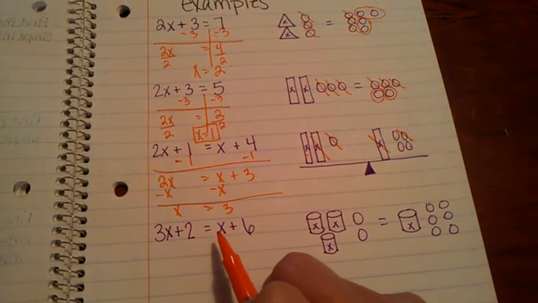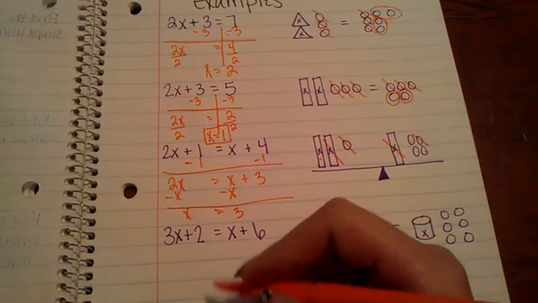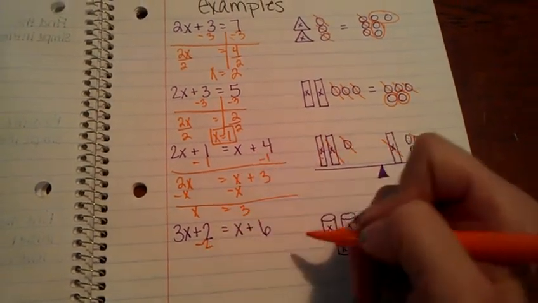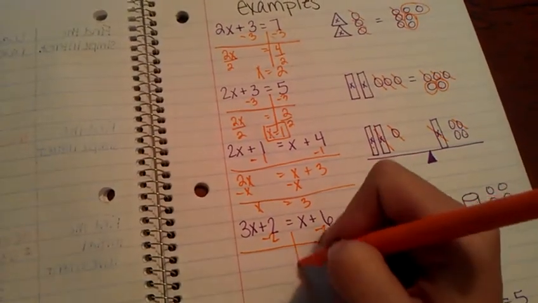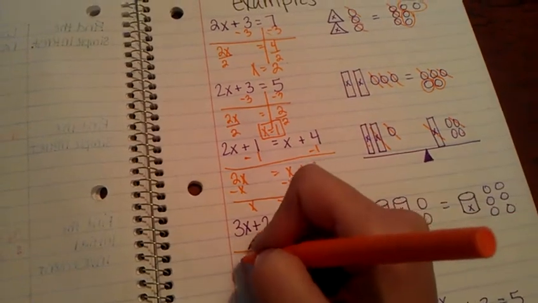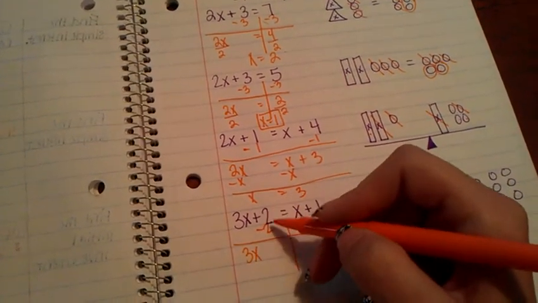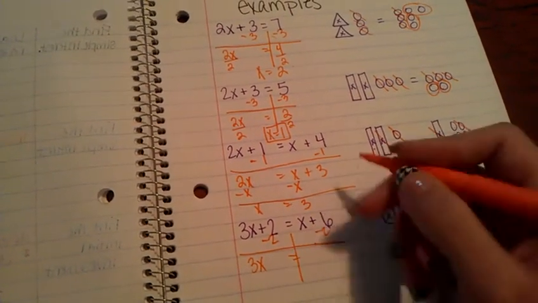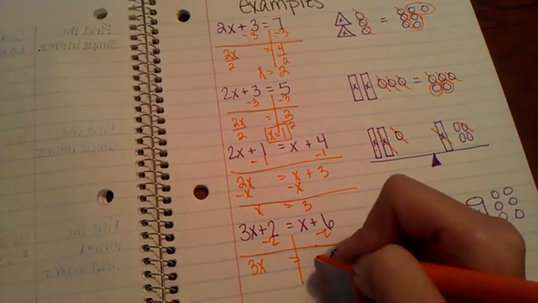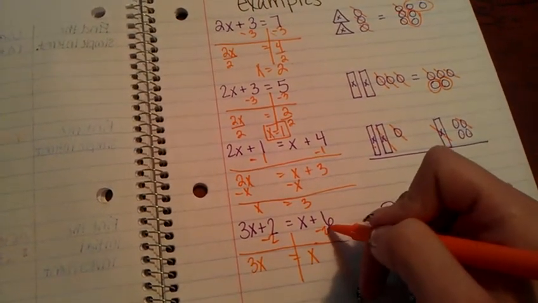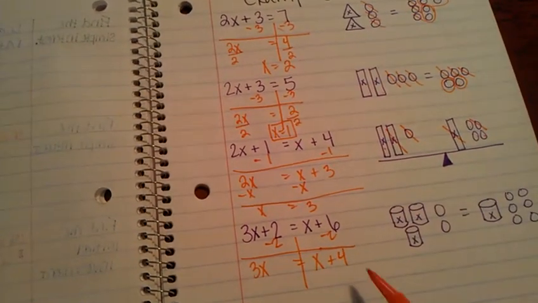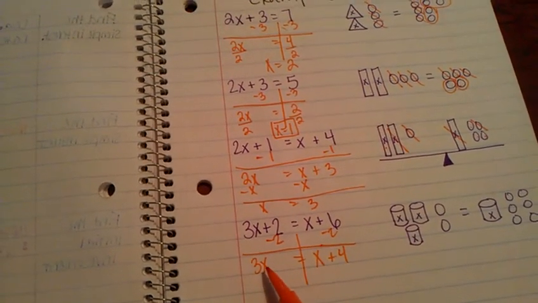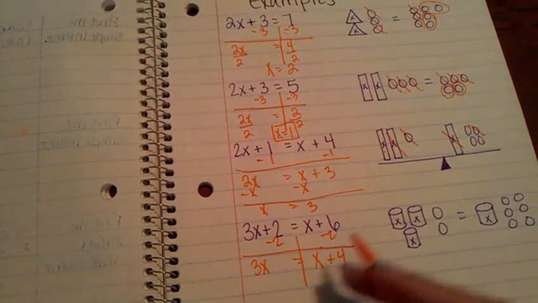3x plus 2 is equal to x plus 6. Subtract 2, subtract 2. And I'm left with 3x plus 2 minus 2 goes away is equal to, I didn't do anything to this x yet, so I have to rewrite it. 6 minus 2 is positive 4. Now I have an x over here and x's over here. I have to get rid of this x.